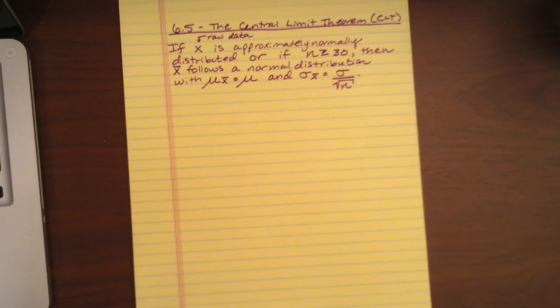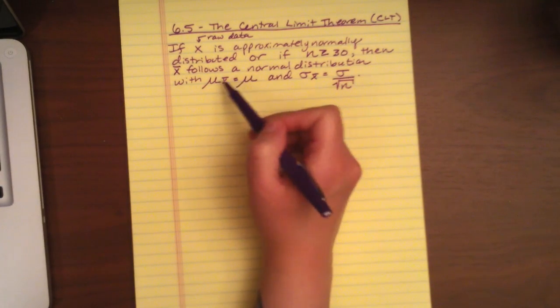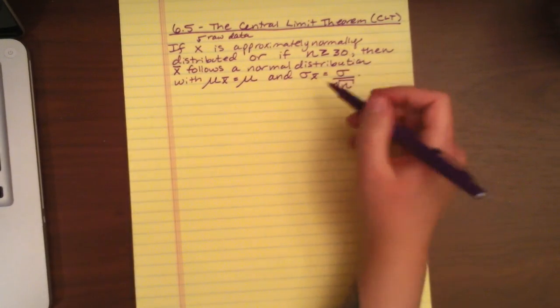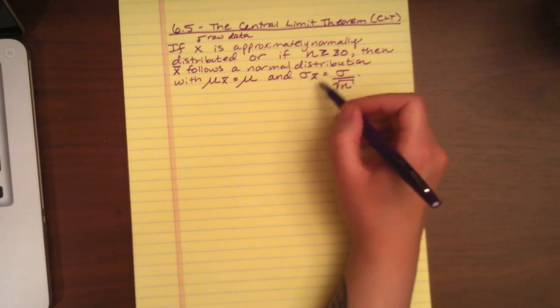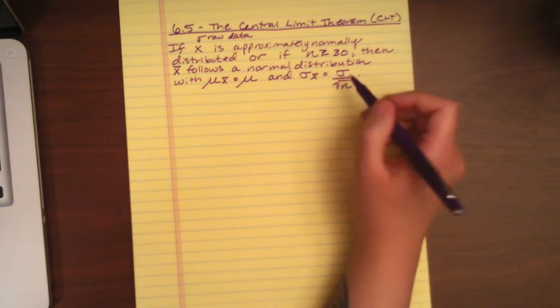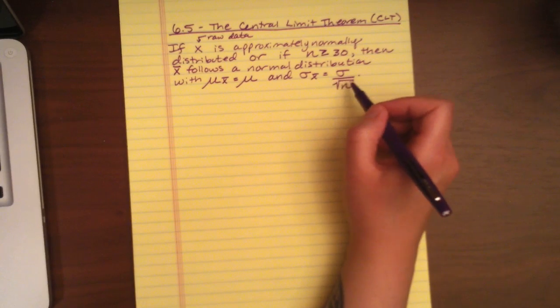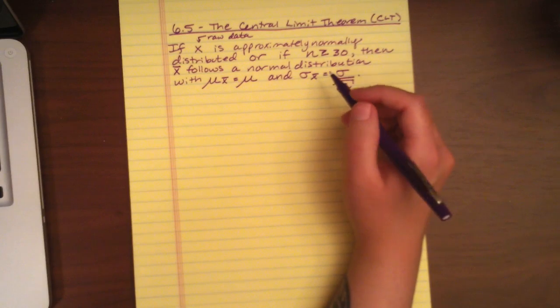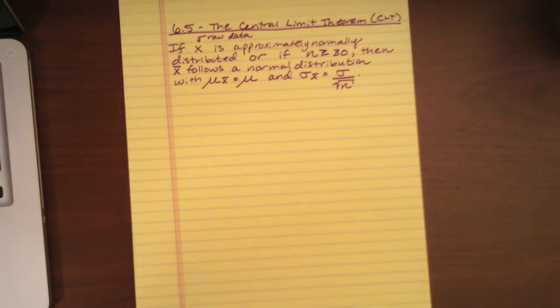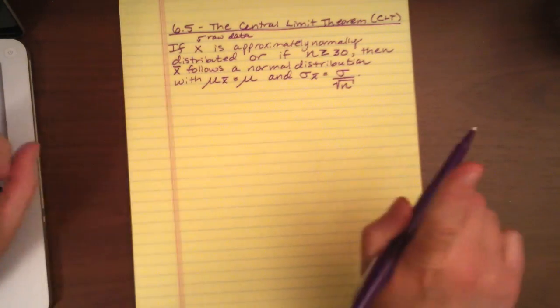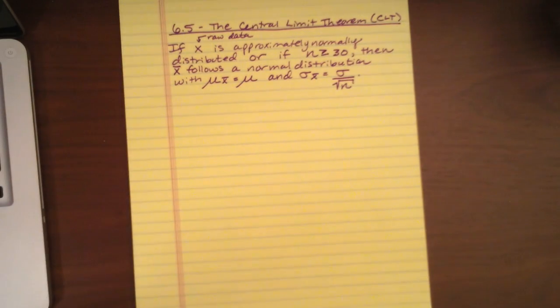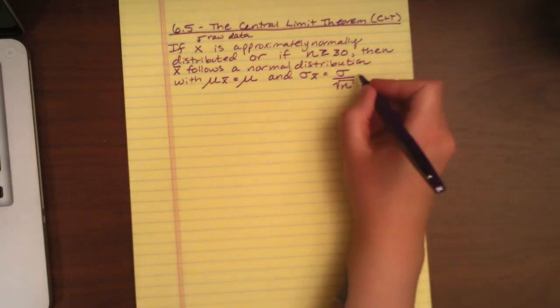Here's what that says. The mean, the center of the x bar distribution, is identical to the mean of the x distribution. They're exactly the same. But the standard deviation of the x bar distribution is smaller than the standard deviation of the x distribution. And as the sample size increases, the standard deviation of the x bar distribution decreases. We saw that when we watched the computer simulation. The larger the sample size, the less spread out the data became, the more peaked around the mean, and the less overall spread there was.